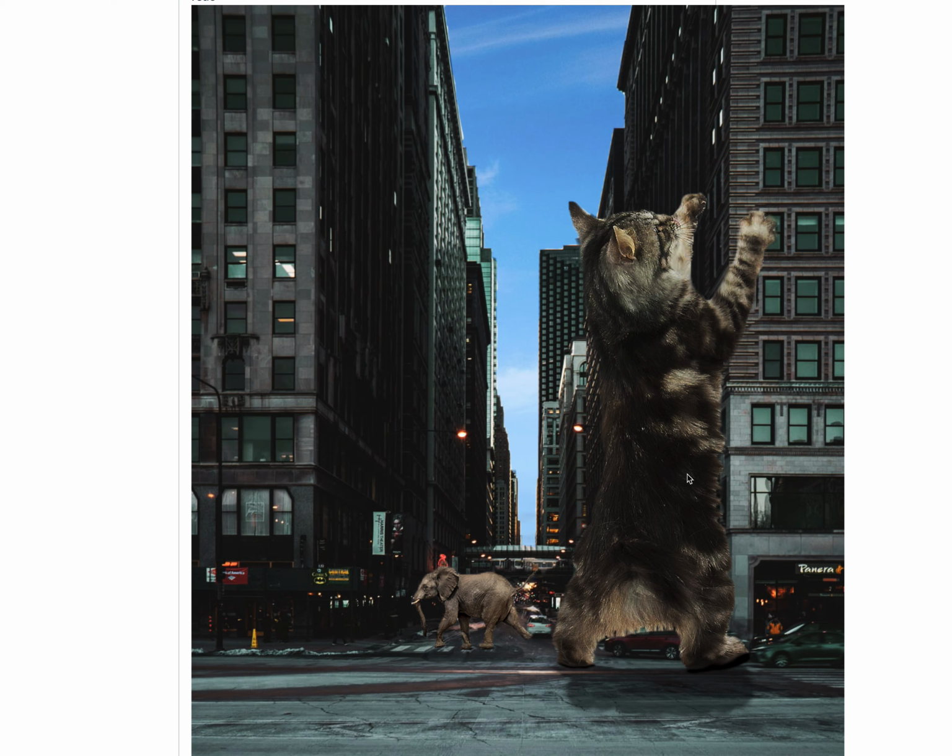And then our cutout is just a little rough here. I think that could have been refined better with the Refine Edges tool. And if nothing else, just a little more blurring, right? Maybe just a little more blurring of the whole cat.